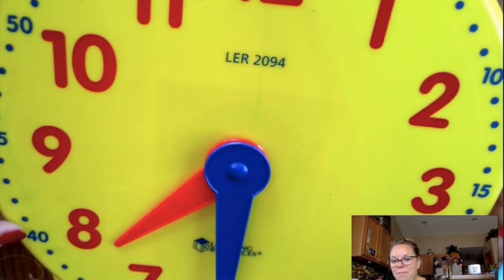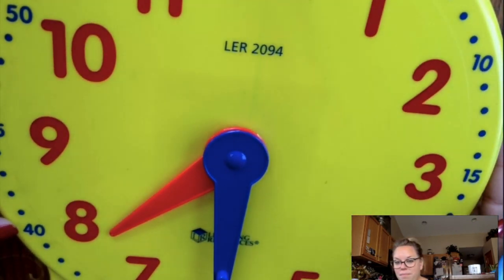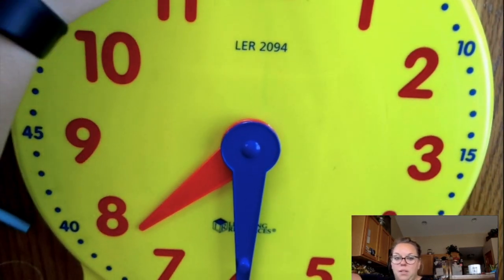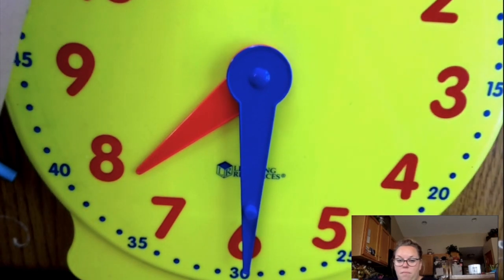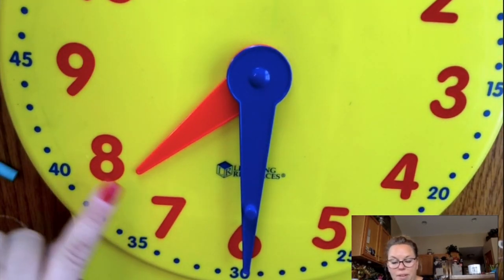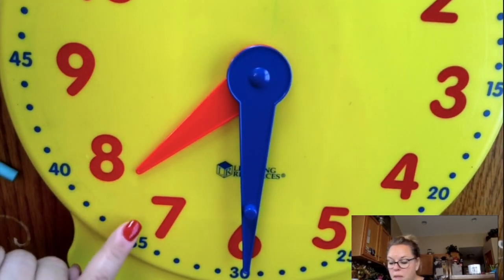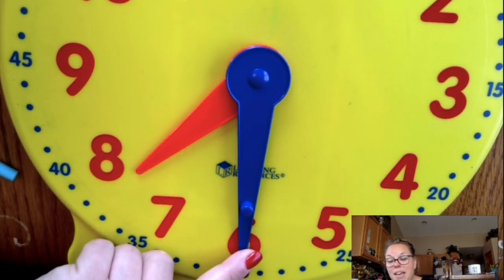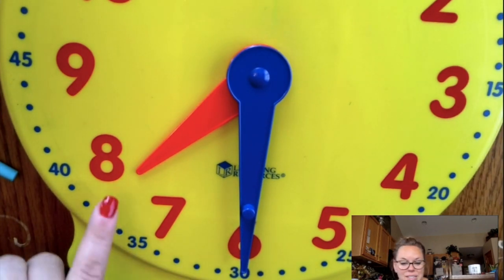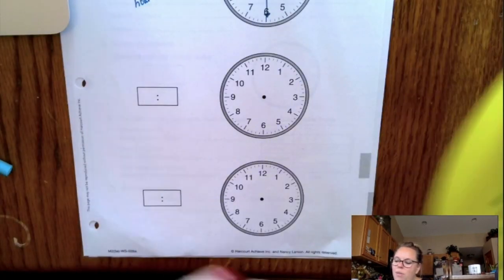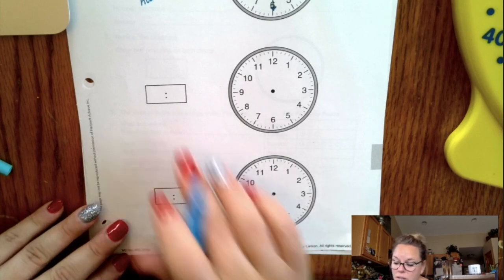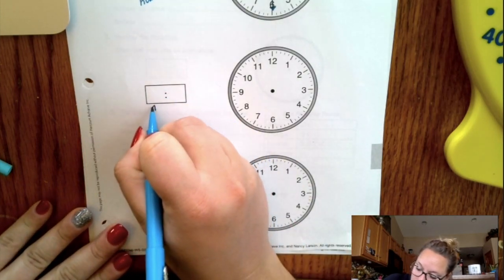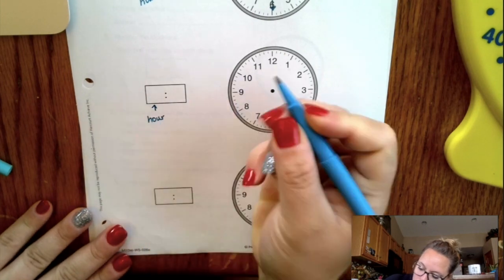Okay, what time does this clock say? Move this a little bit so you can see it better. It's in between the 7 and the 8, right? So it's 7. And the minute hand is down at my 6, which means it's half past 7. So how am I going to write half past 7? Half past 7. 7 was the hour.